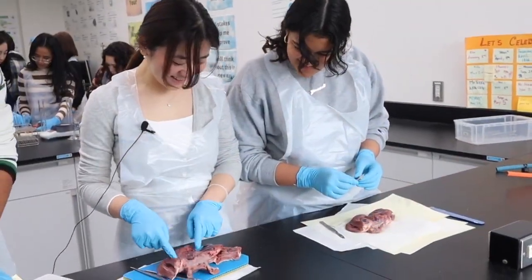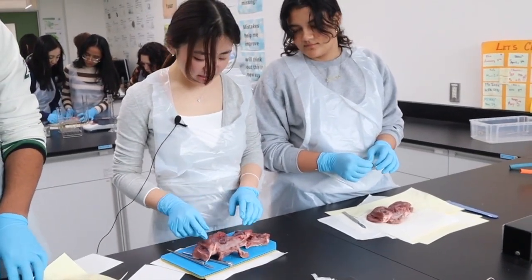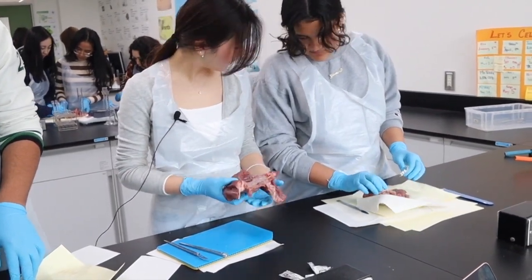So I think this is the left ventricle and this is the right ventricle because this has much more muscle than this side. But I don't know, do you know where the right and left atriums are?